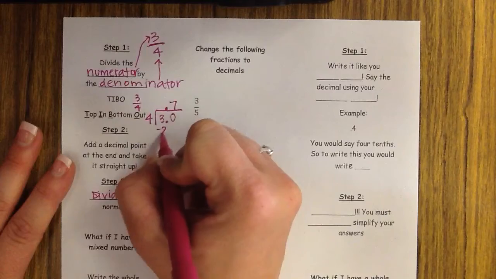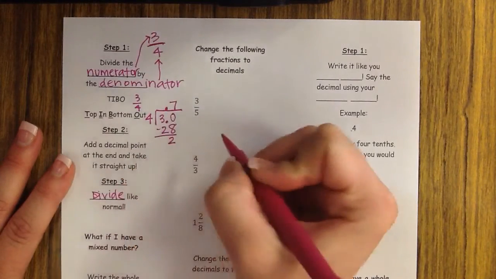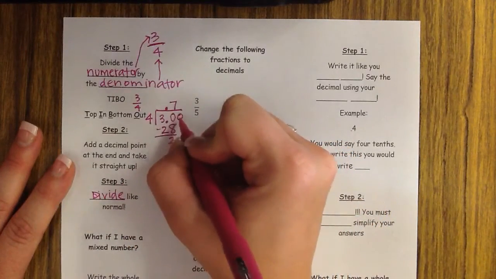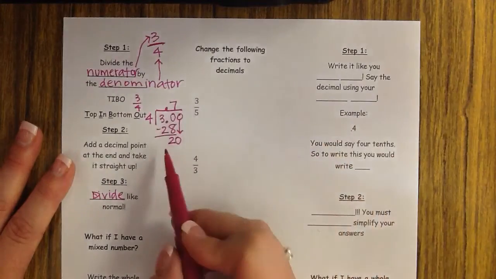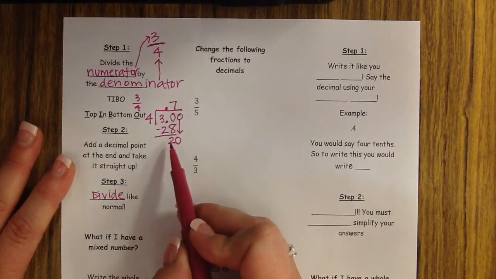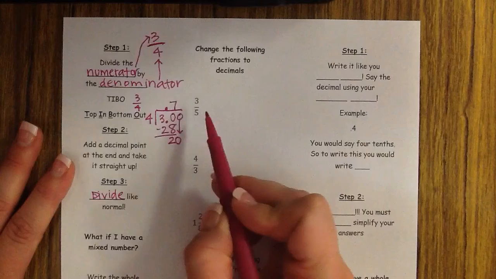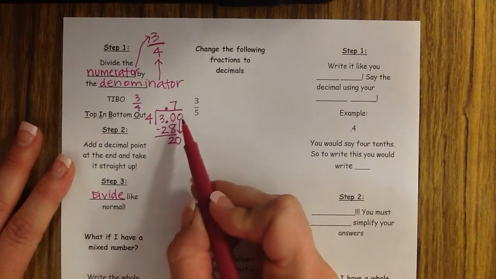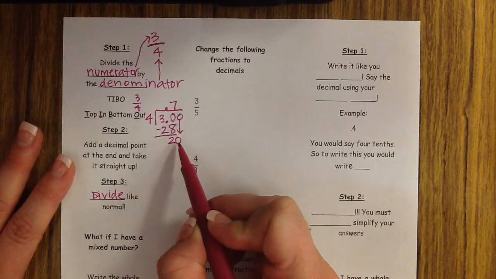7 times 4 is 28, so I'm going to subtract 28. That leaves me with 2. Then I'm going to add a 0, bring it down, because I have a remainder. And in middle school, we don't write R2. We don't write remainders anymore. So if there's a remainder, you need to add a 0 and bring it down.